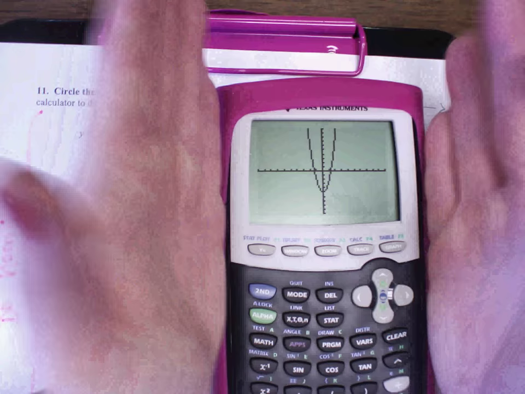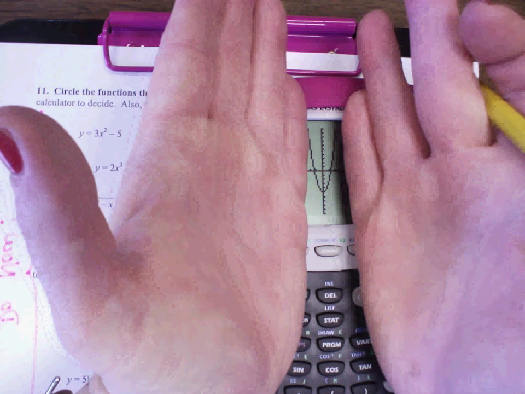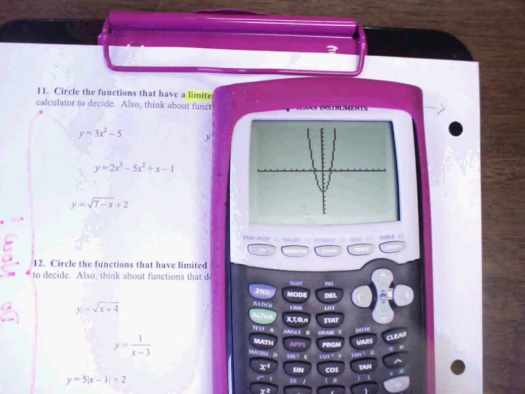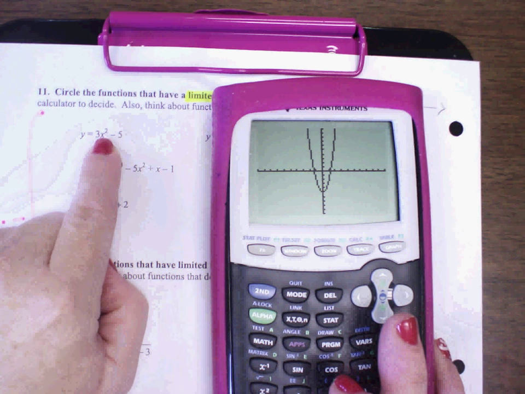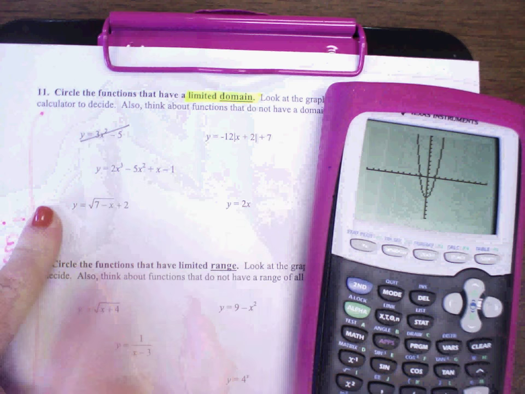All right, let's go to the next one. Y equal to negative 12. Remember how to go to absolute value? Math and then number and then 1, right? And we're going to write x plus 2, and then you get out of that absolute value to write plus 7.